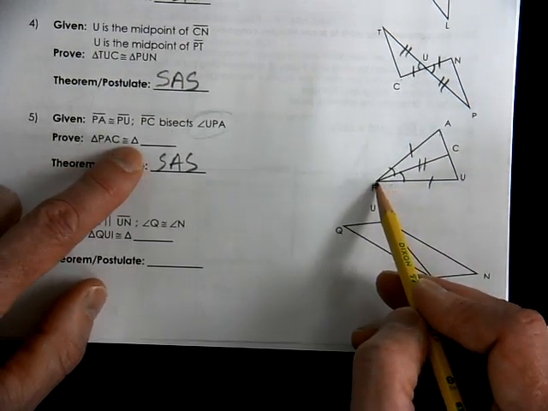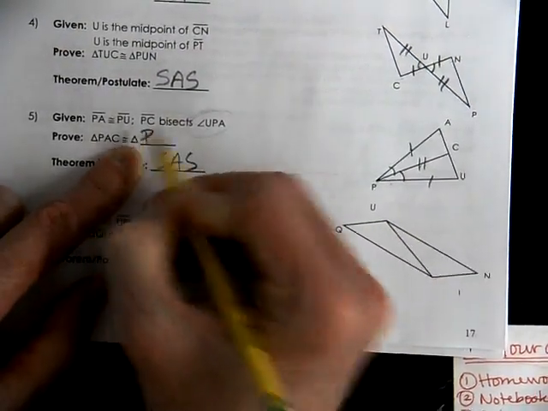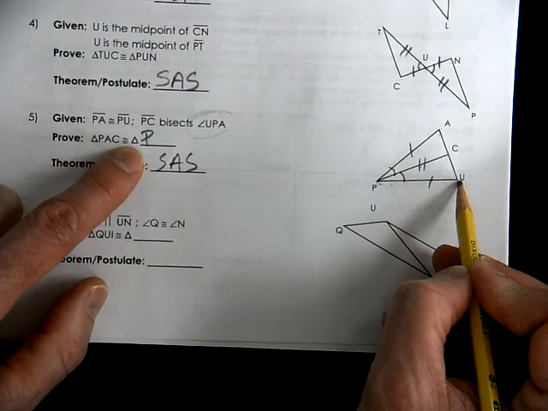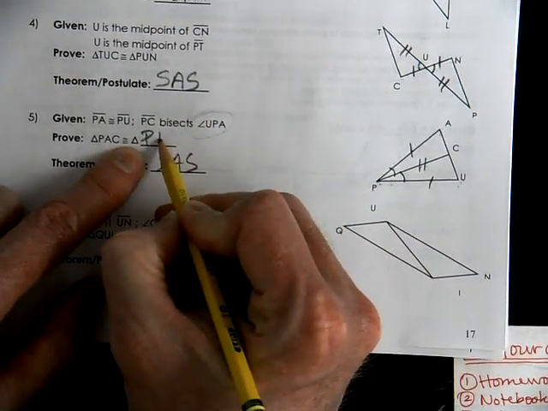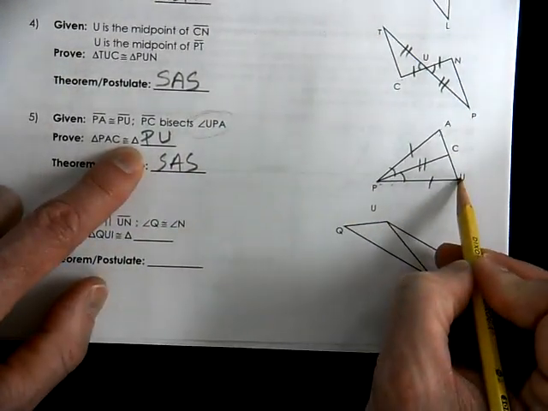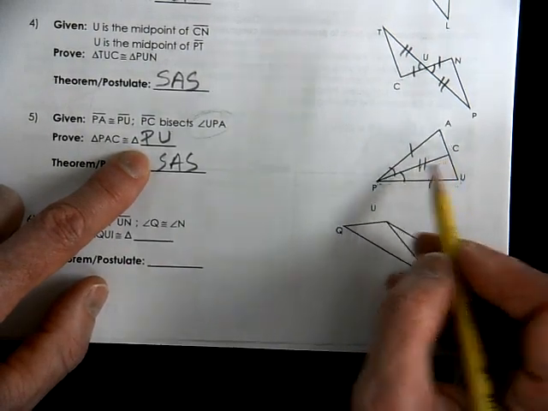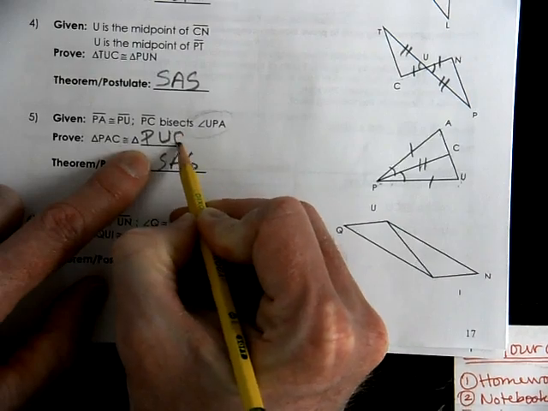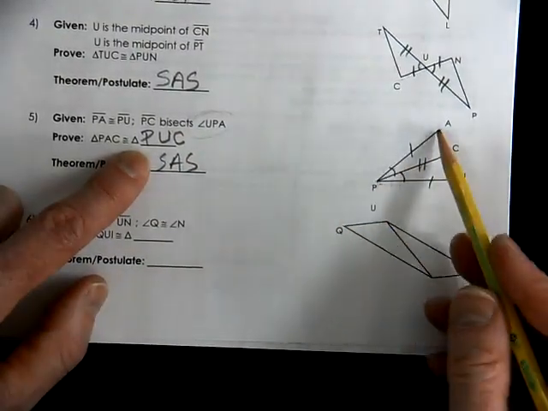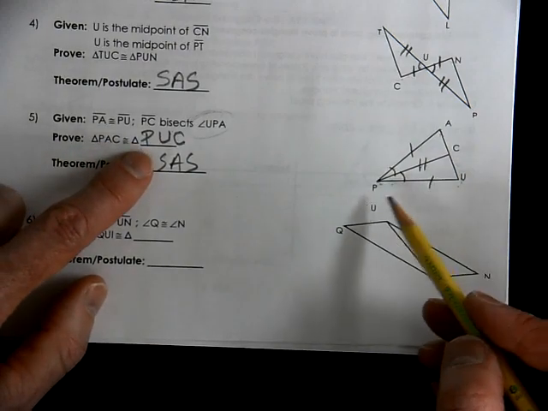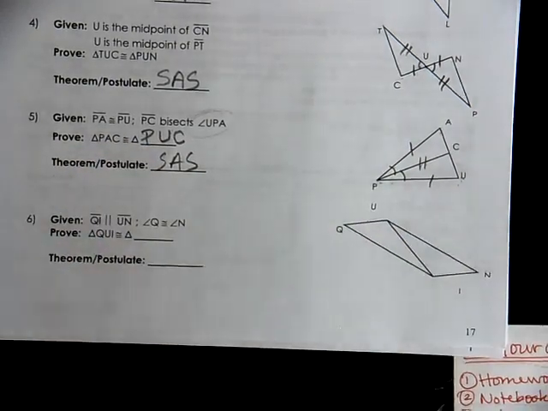So we're going to start here at the point, which is P. Then we come out here to the far corner edge, which is U. And then we go back to about where that close to 90-degree type angle is. So triangle PAC is congruent to triangle PUC.